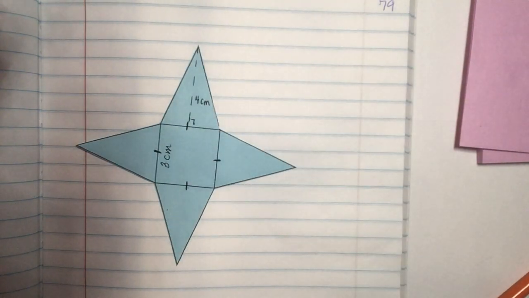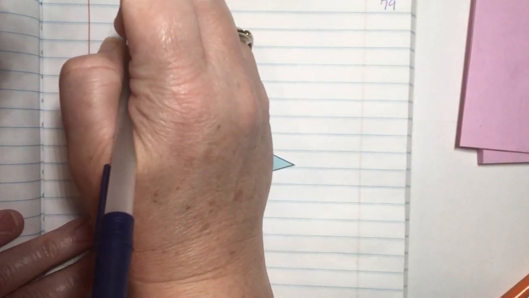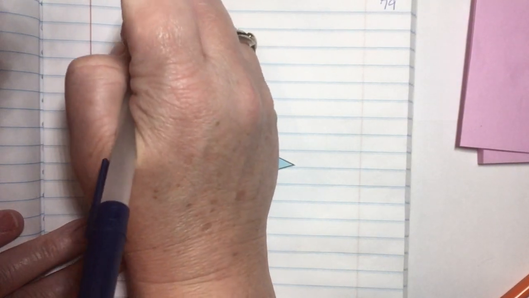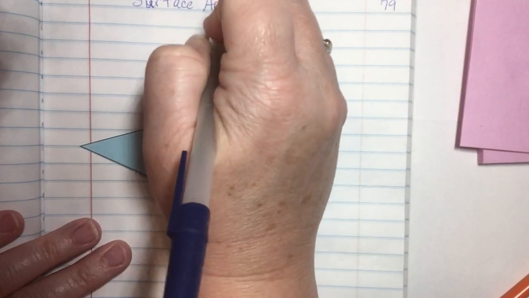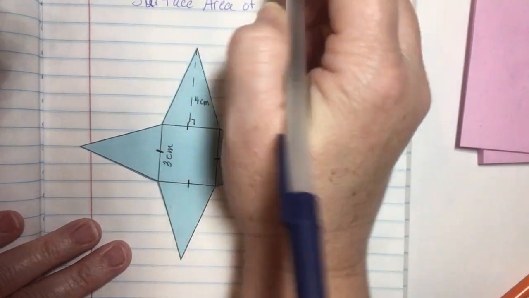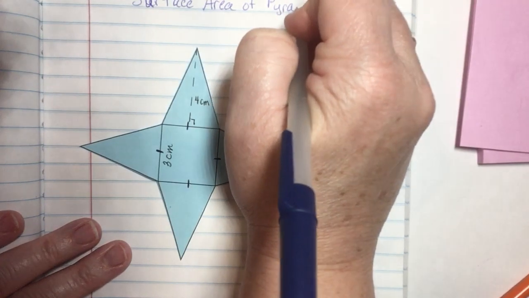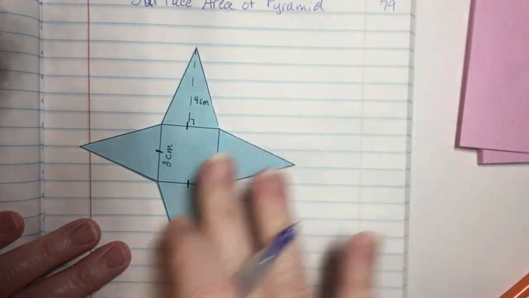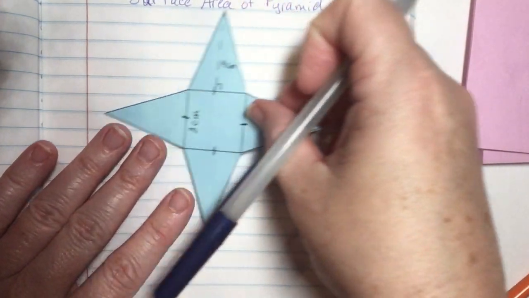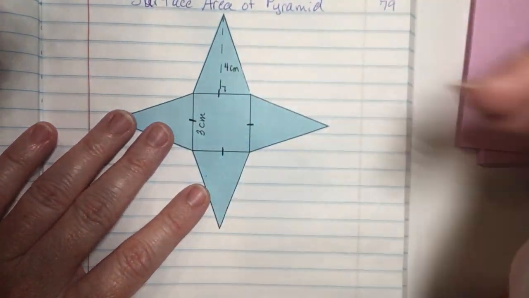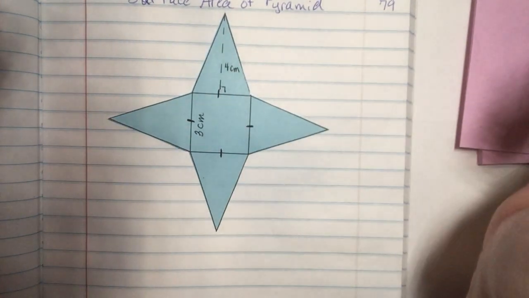Okay, so we're on page 79, and we are going to be looking at the surface area of a pyramid. Okay, so that's going to be our title. Surface area of pyramid. Okay. So again, with this one, we're going to kind of actually put this one in the middle of our page. All right.